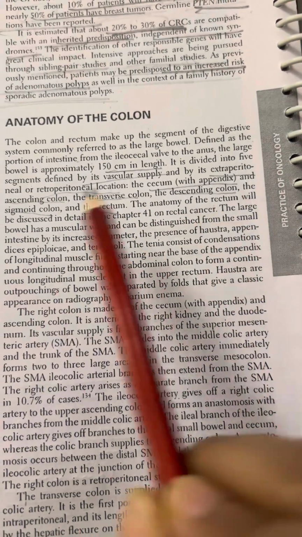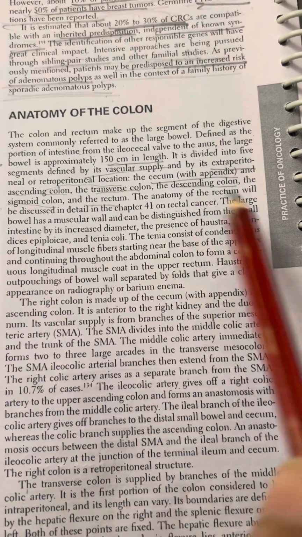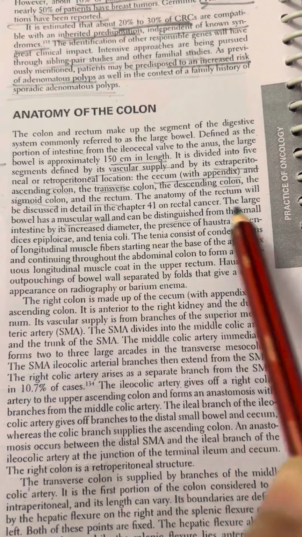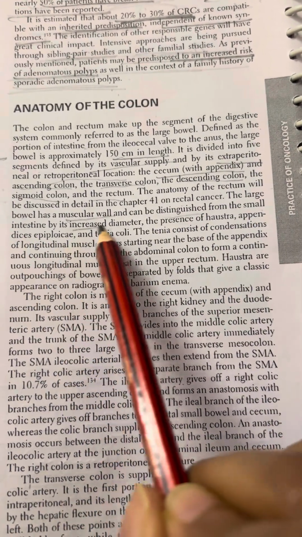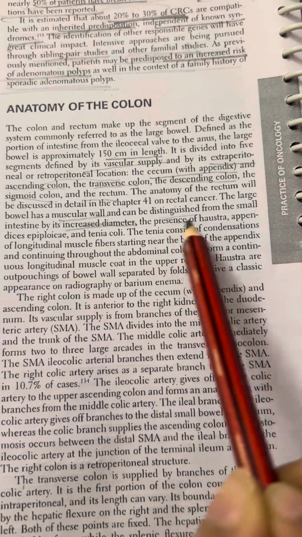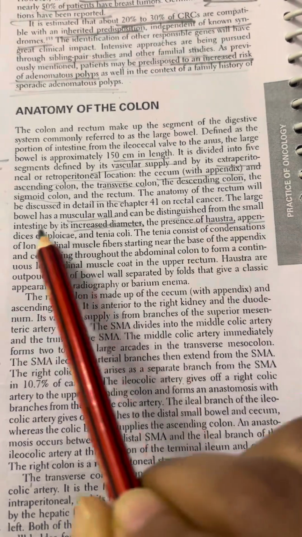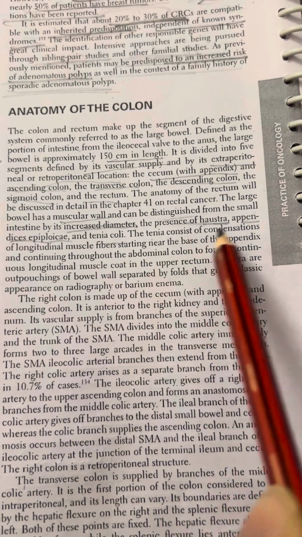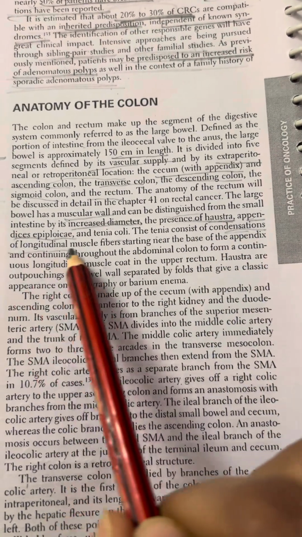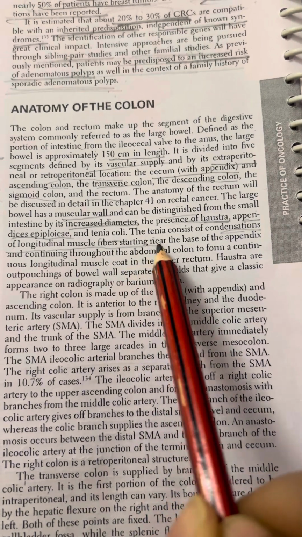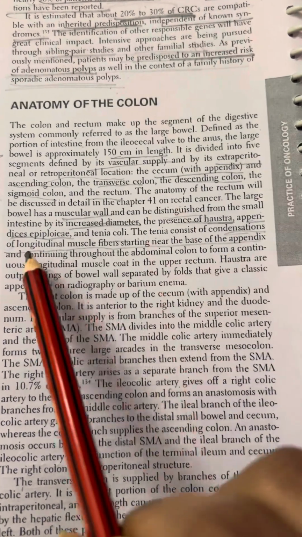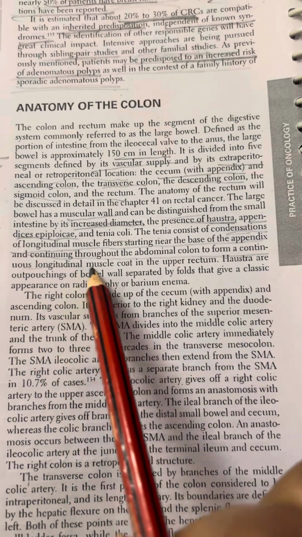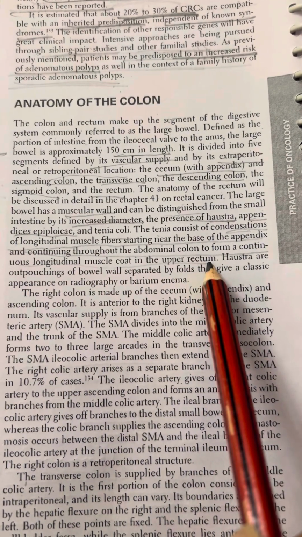The anatomy of the rectum will be discussed in chapter 41. The large bowel has a muscular wall and can be distinguished from the small intestine by its increased diameter, presence of haustra, appendices epiploicae, and taenia coli. The taenia consist of condensation of longitudinal muscle fibers starting near the base of the appendix and continuing throughout the abdominal colon to form a continuous longitudinal muscle coat in the upper rectum.